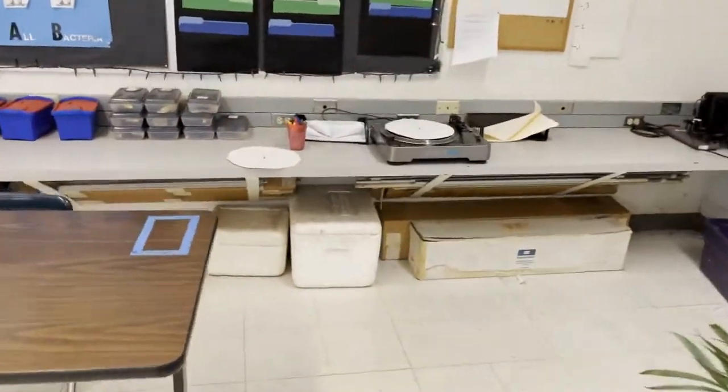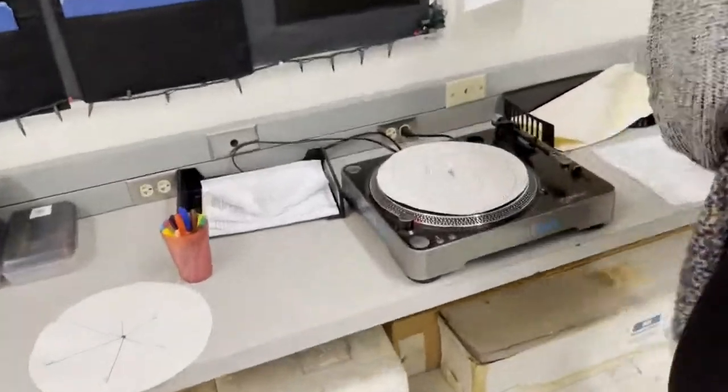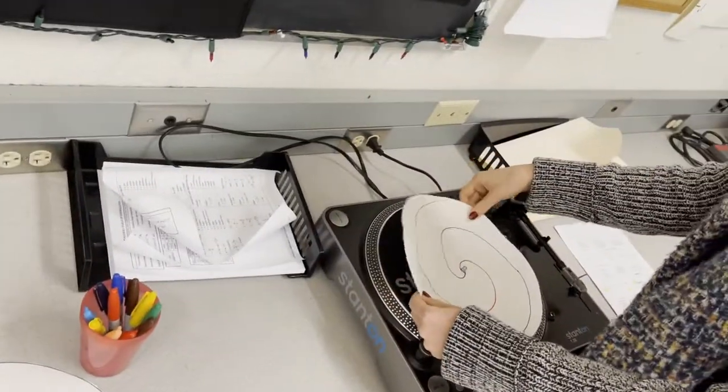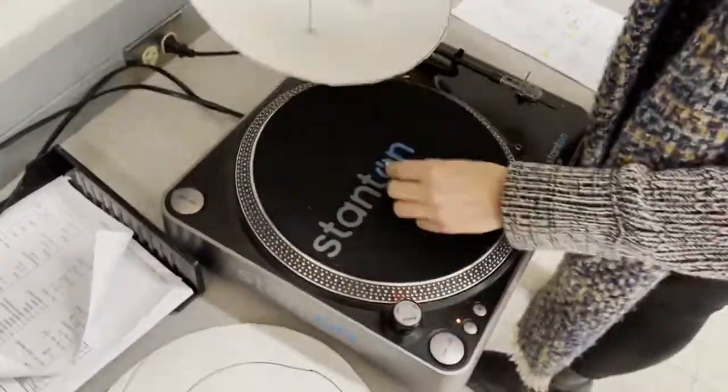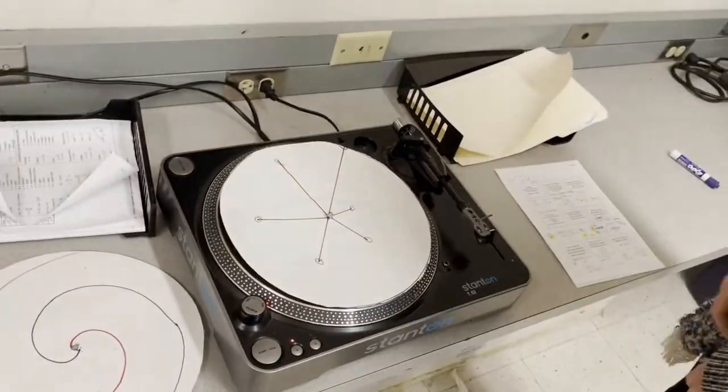Let's check it out. You're gonna have to change the paper cover here. We're gonna change out our disc. Careful, careful, it's an antique. It's not that old. This is probably about 10 years old. Let's see, give it another. I'm the antique in the room.